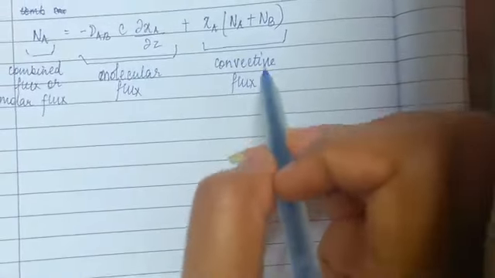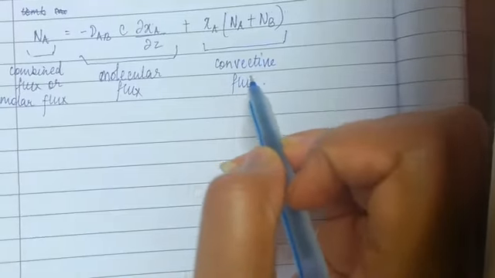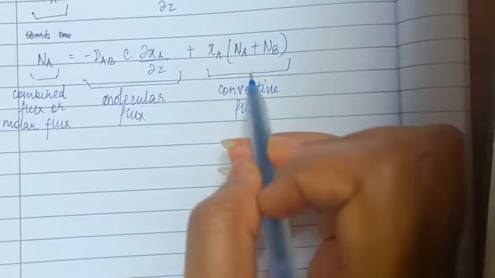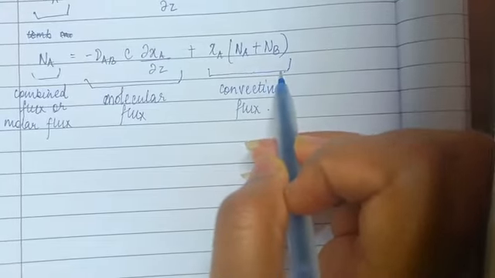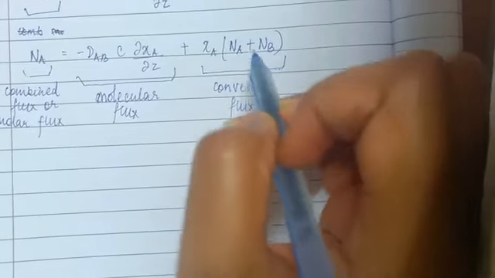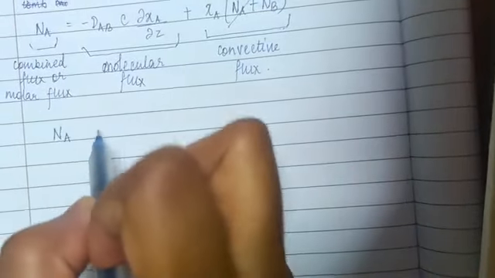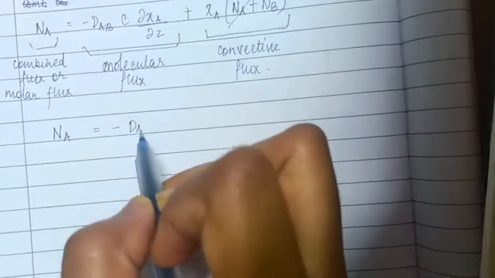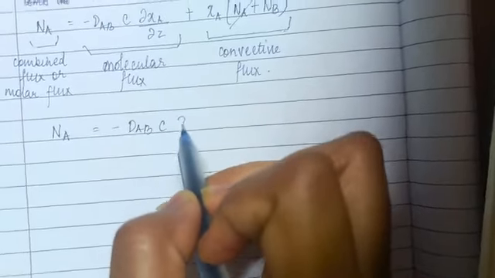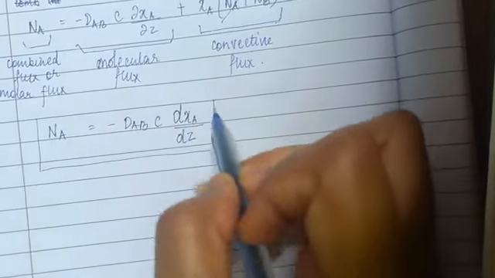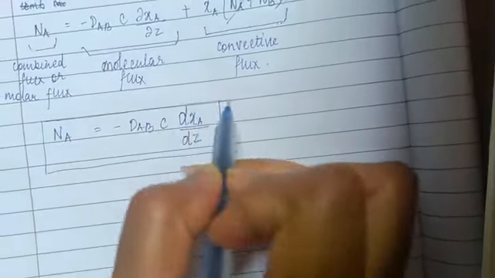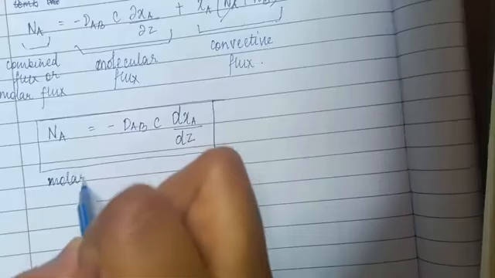Now, since the concentration of A is very small and the liquid layer of B is stagnant, we can assume the convective flux term to be 0 and we can neglect it. So, we can write Na is equal to minus DAB into C into dXA by dZ. This becomes our combined flux or molar flux term.